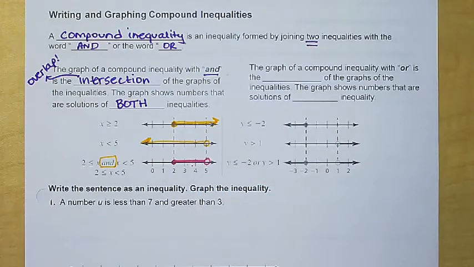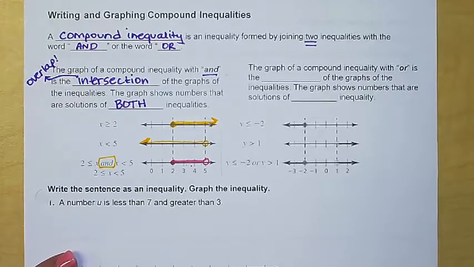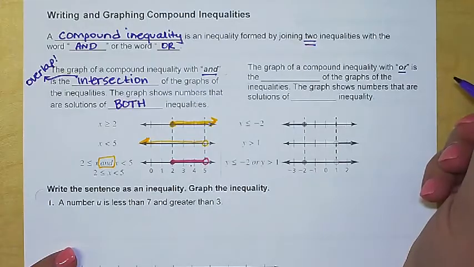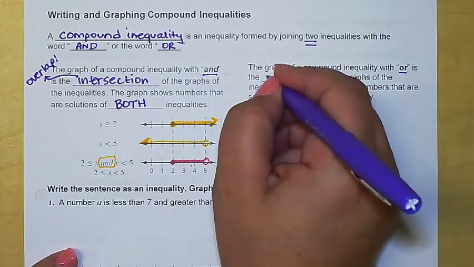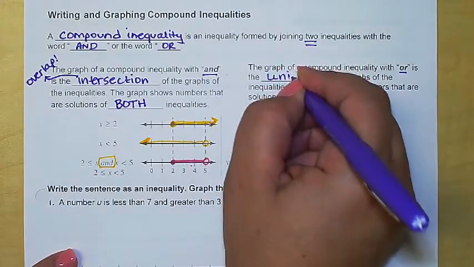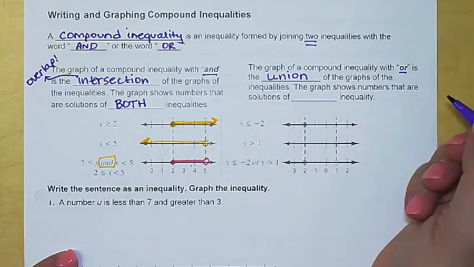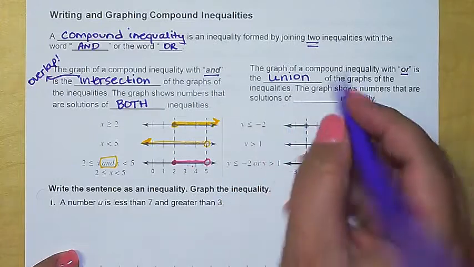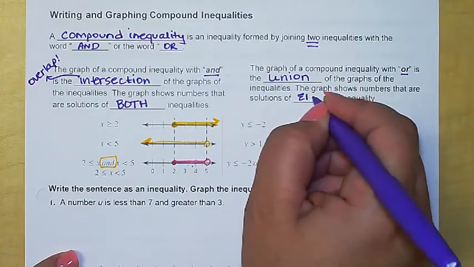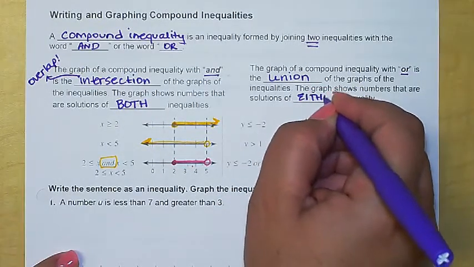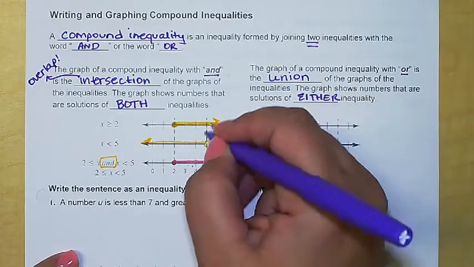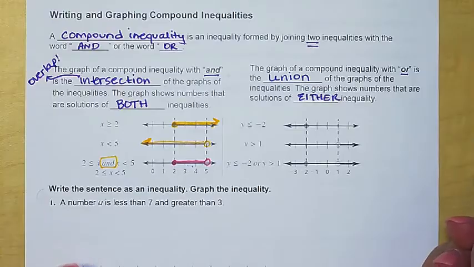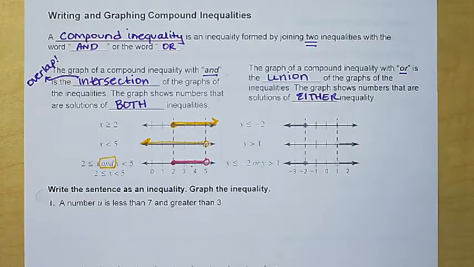Now let's contrast that with the or statement. The graph of a compound inequality that has the or statement is simply the union. It's just all of the answers that work in either one. So the graph shows the numbers that are solutions in either inequality. Sometimes we don't need to narrow it down to just where it's true for both. Sometimes as long as it's true for one or the other, we're okay. And so you have a great example of that here.